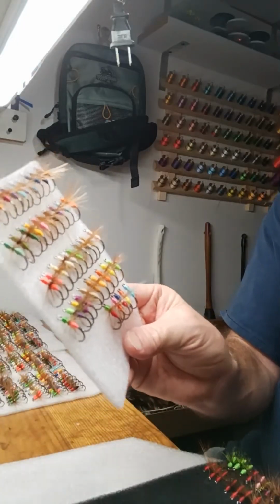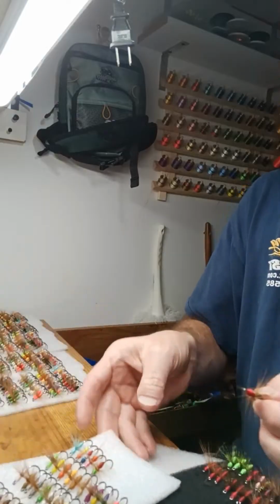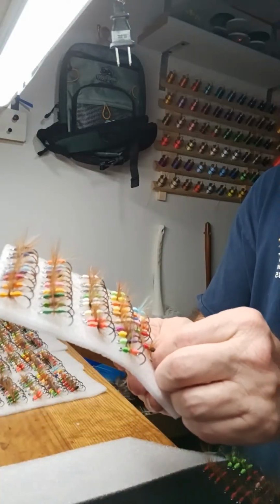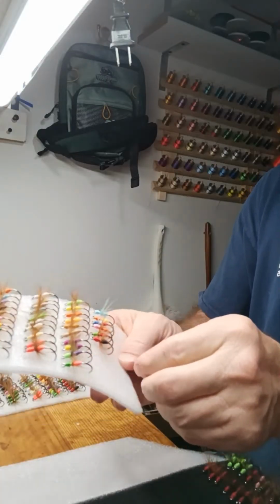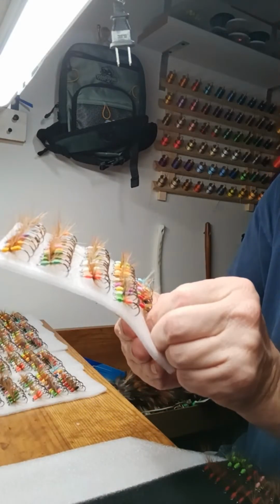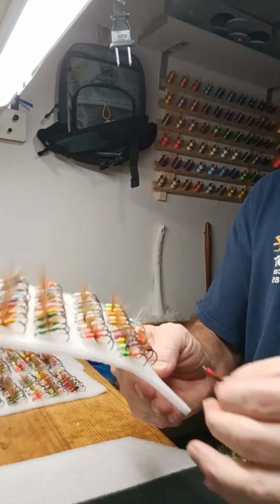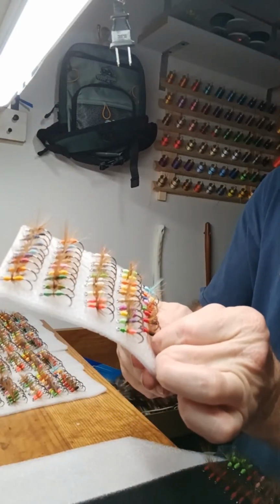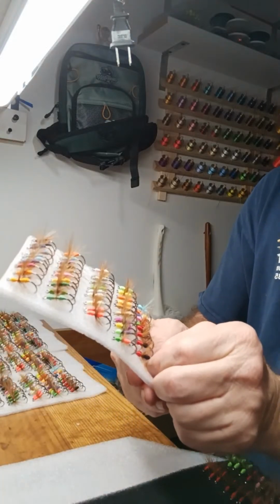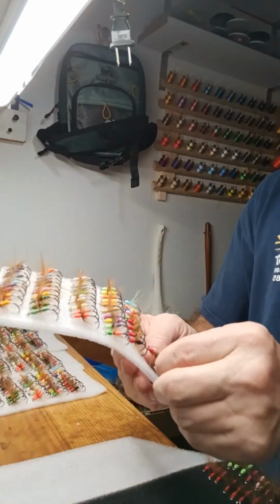And last but not least, the 6th one, which is going to be 6 boxes. And I got a little fuzzy on there. There's 1, 2, 3, 4, and 5.